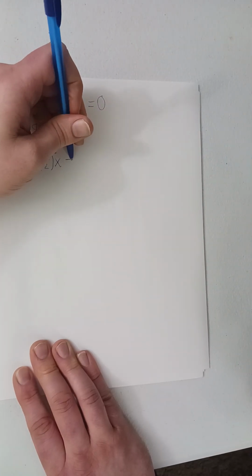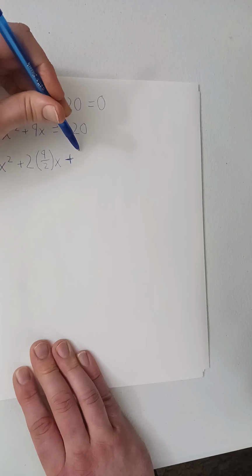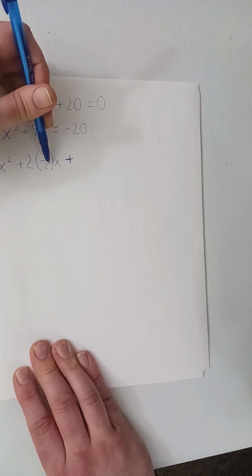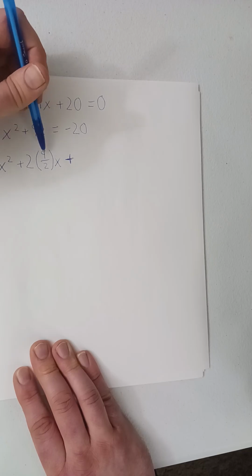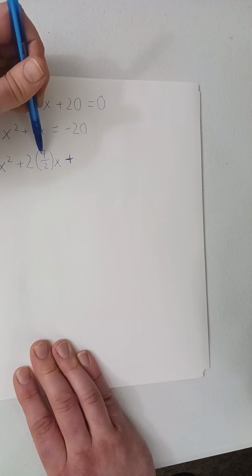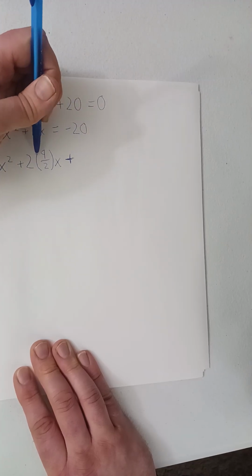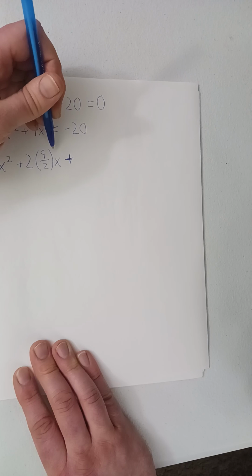And in doing so, we make it easy to find something over here that when 9 over 2x times 9 over 2, like the two 9 over 2's are multiplied times each other, we can get a value here. Because 2 times 9 over 2 is the same thing as 9 over 2 plus 9 over 2, right?